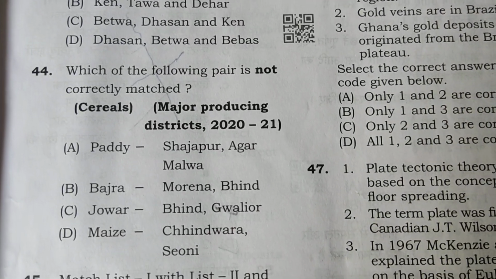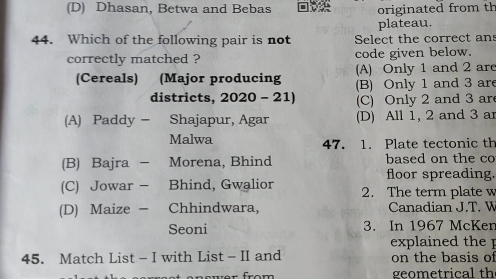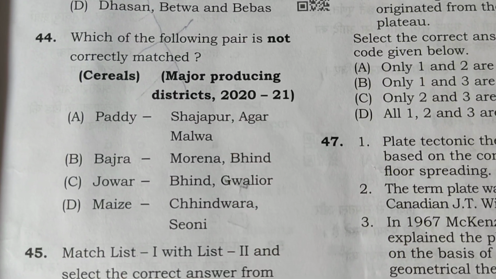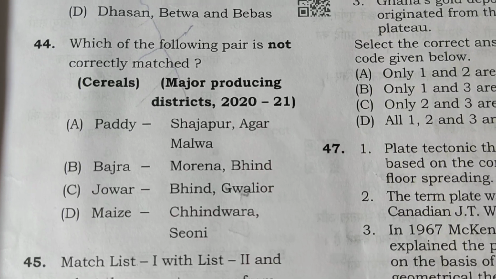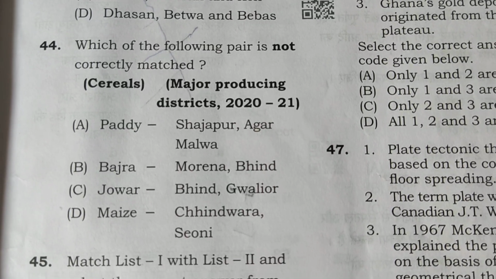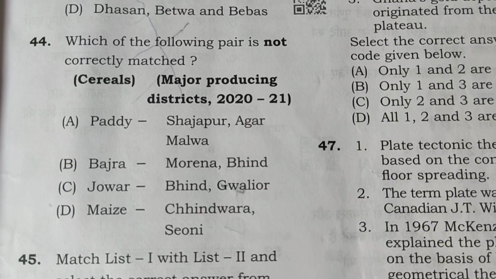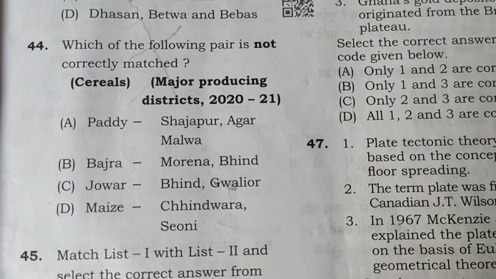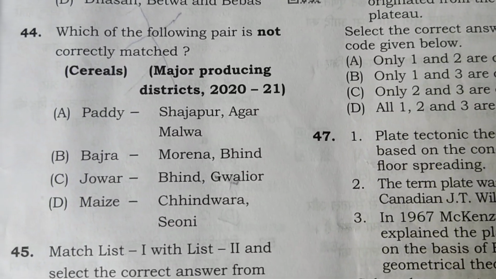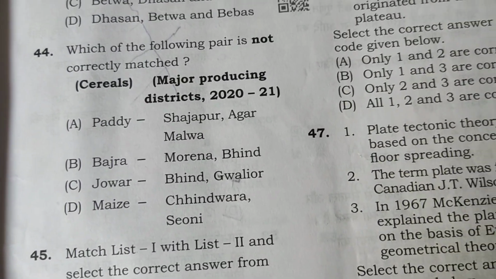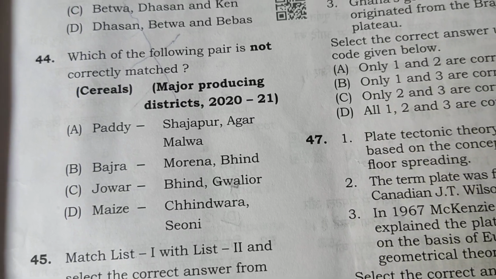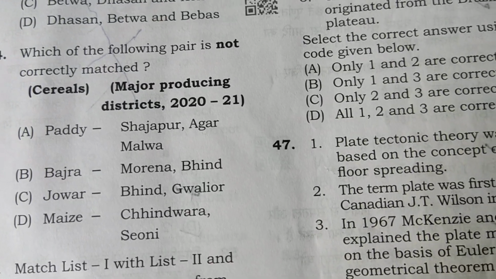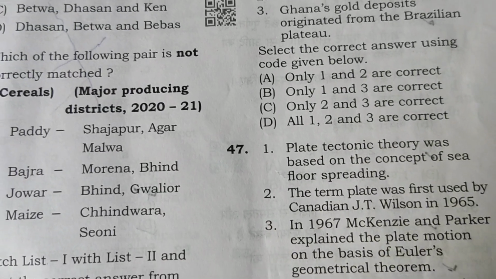Which of the following pairs is not correctly matched? Paddy, Shajapur, Agar, Malwa. This is not correct because paddy requires more irrigation, more water than Bajra, Jowar, Maize. Therefore, Malwa region has less rainfall in monsoon season. Therefore, paddy is incorrect in Madhya Pradesh, Shajapur, Agar and Malwa region.